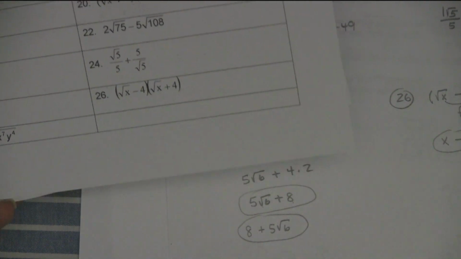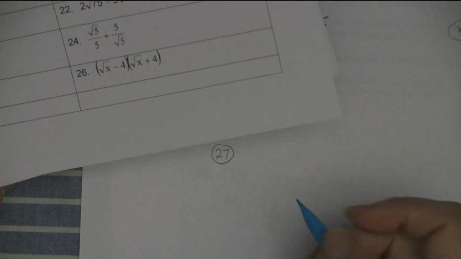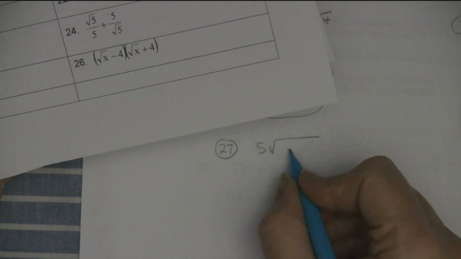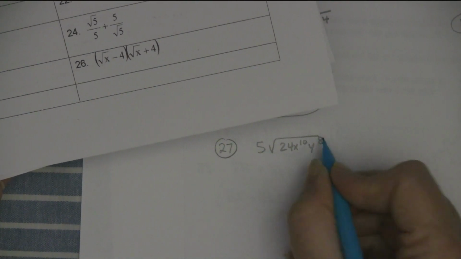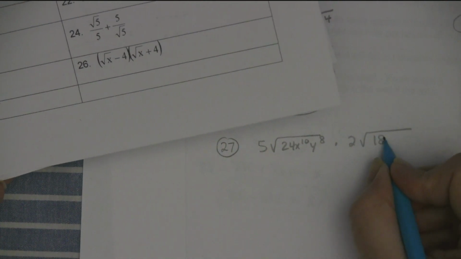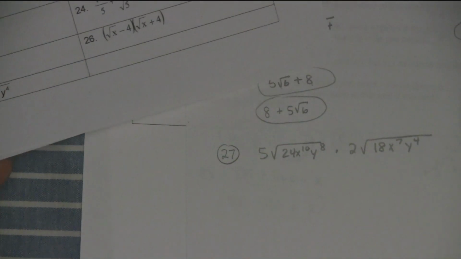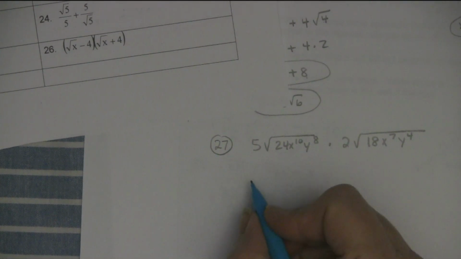And then 27, so I have 5 times the square root of 24 x to the 10 y to the 8 times 2 times the square root of 18 x to the 7 y to the 4. There are choices of how you could do it, and so your choice on how you go.